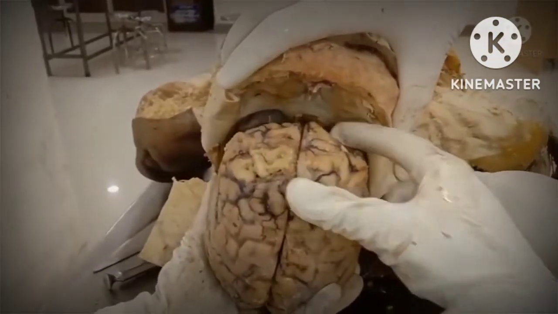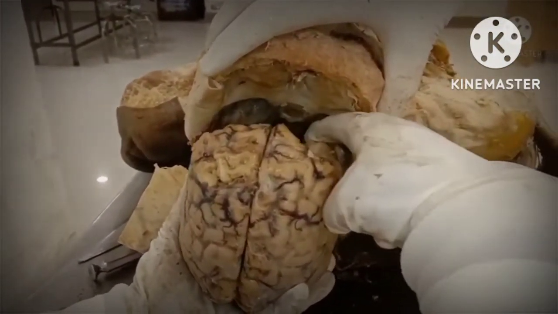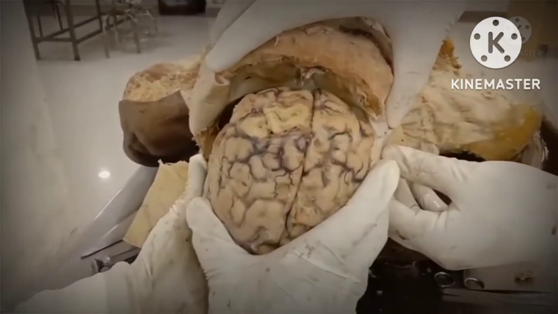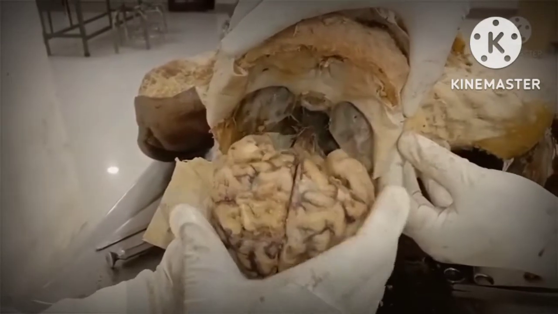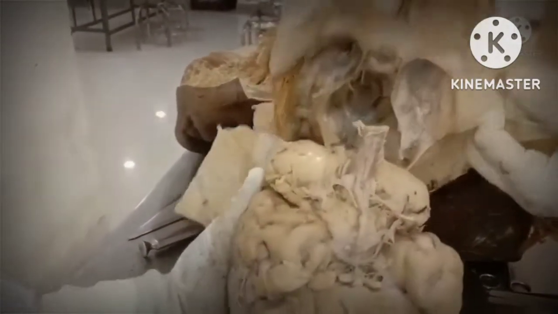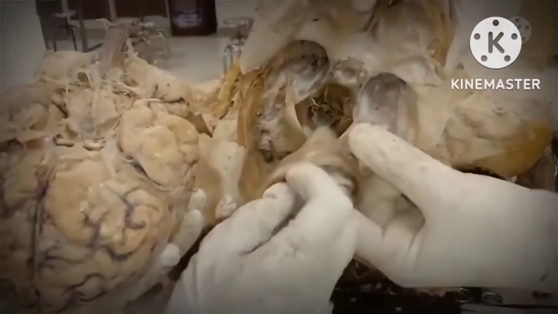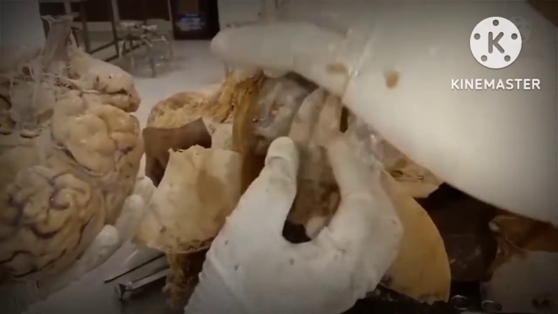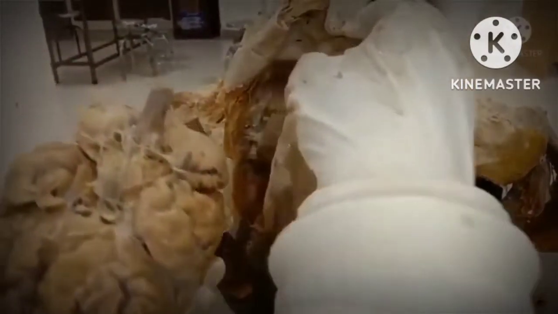Now we have removed the brain with the help of finger dissection. Slowly and steadily and very carefully we have removed the brain, because the brain tissue is very soft. It is very delicate, and finally the brain is taken out very carefully. And see, this is the brain, and the leftover structures are nothing but the covering of the brain, mainly the dura mater. Now we can see all the folds very clearly.